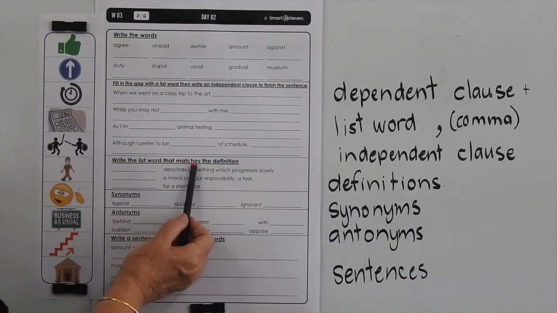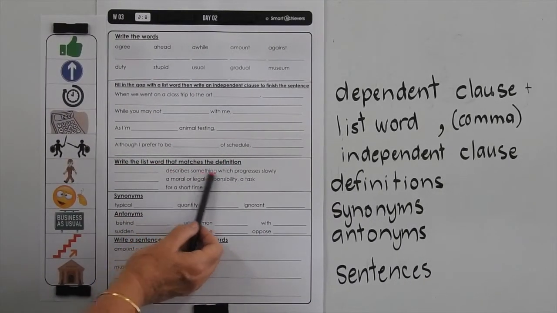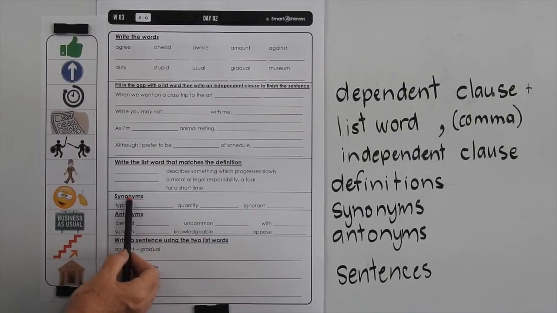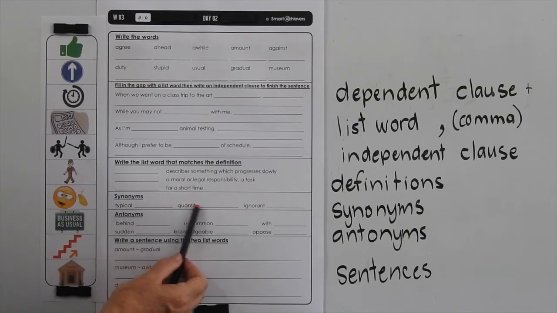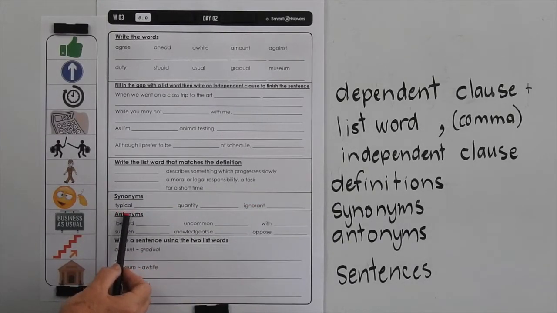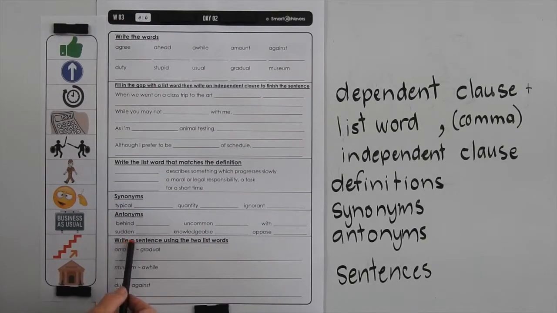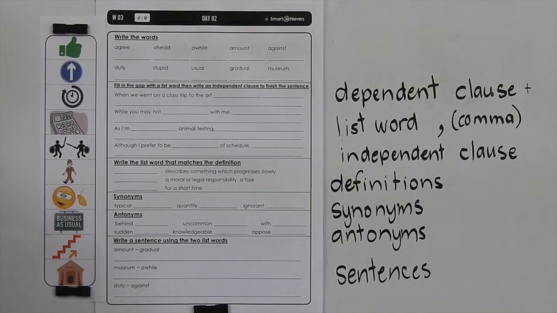Write the list word that matches the definition. So you can read the definition and find the most suitable word from the list above. Synonyms are words that mean the same as the given words, and antonyms mean the opposite of the given words. Down the bottom we want you to write a sentence using the two list words given. See if you can use some good, interesting adjectives and adverbs to go with the nouns and verbs that you use in your sentences.